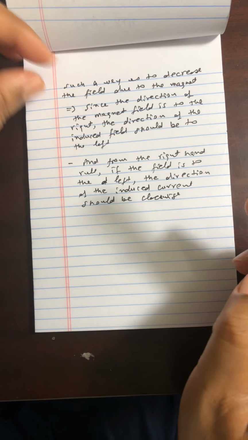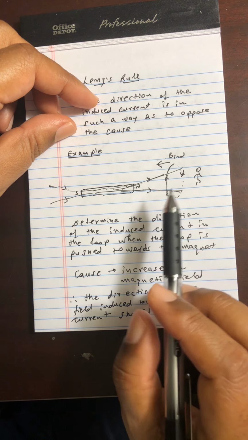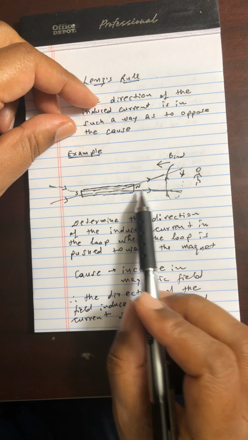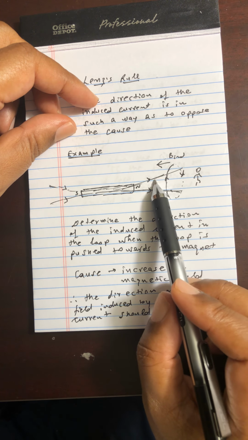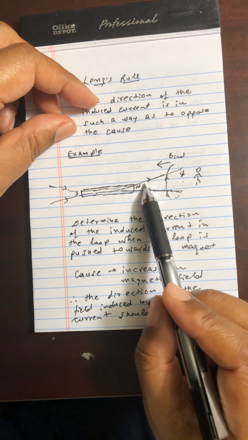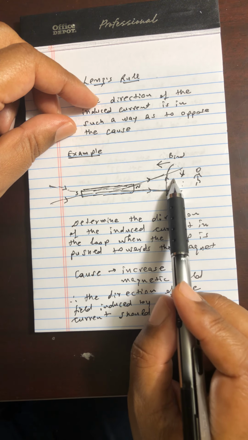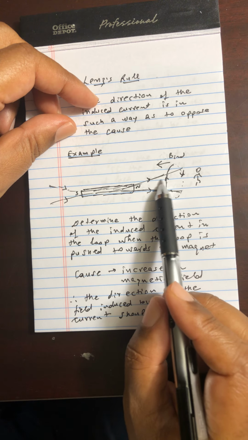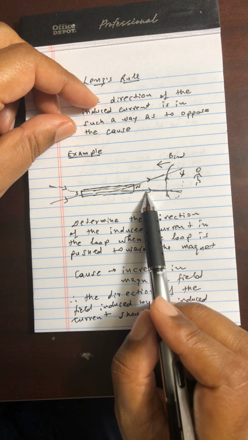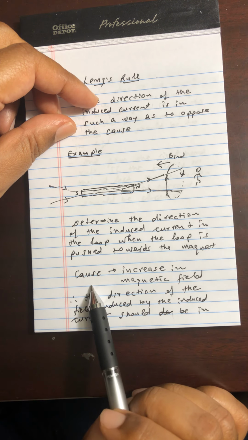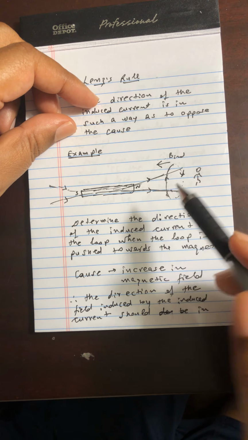All right, so let me revise it again. So you got this loop, push it towards the magnet. As the loop is pushed towards the magnet, the flux will change. The reason the flux will change is because the magnetic field crossing this loop increases as the loop is pushed closer and closer to the magnet, because the magnetic field increases as you get closer and closer, right? Therefore, the cause is increase in magnetic field.